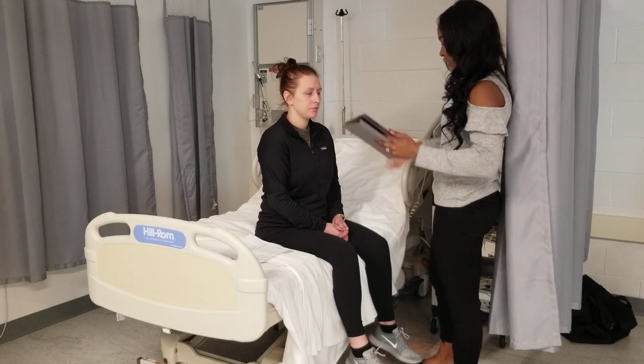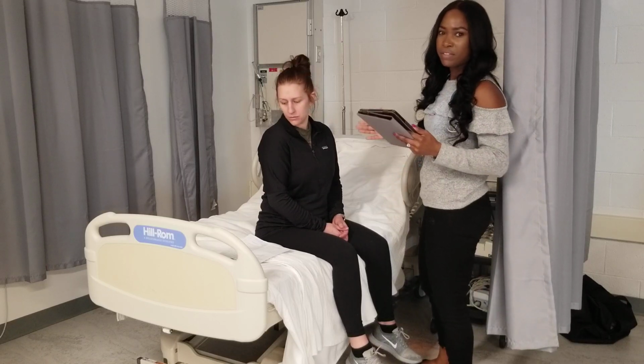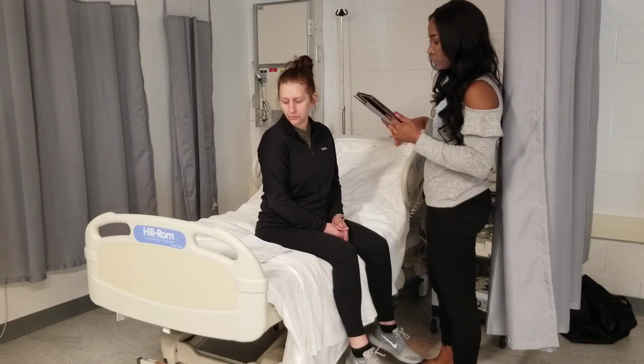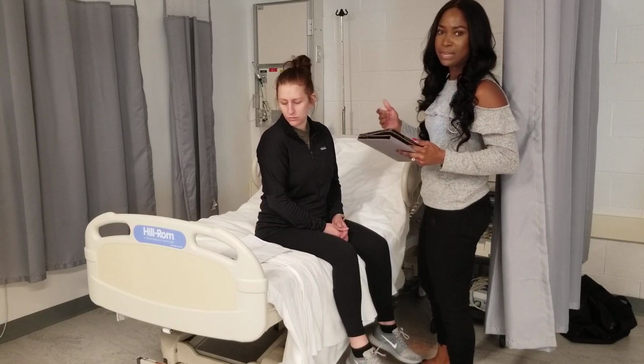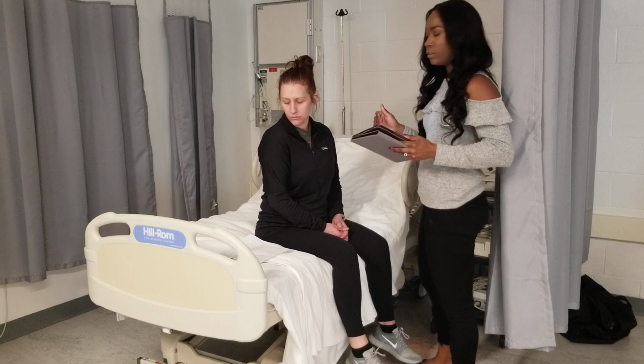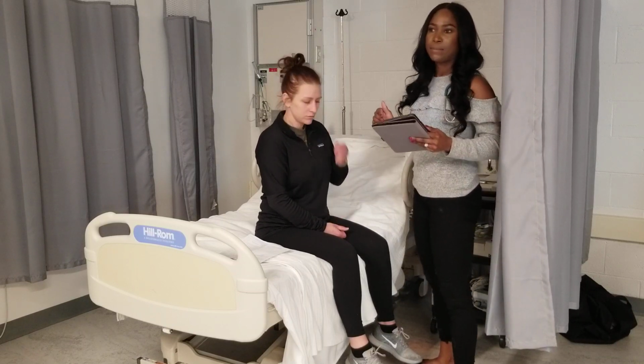I'm also going to be checking her entire body for any deformities, if everything's symmetrical, and any signs of distress as well, and balance. I would also check that if she's sitting and leaning over, or if she's walking and having any balance issues.